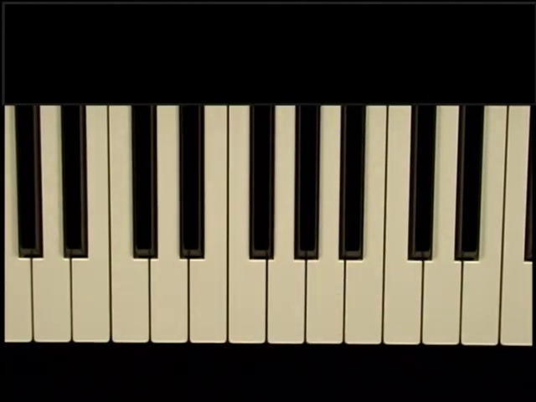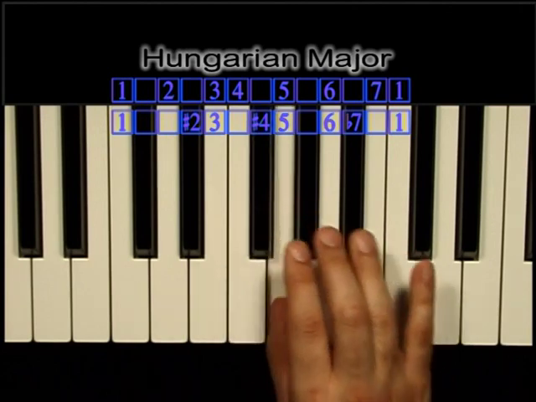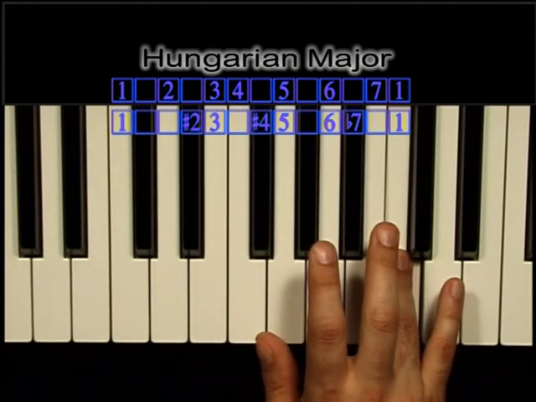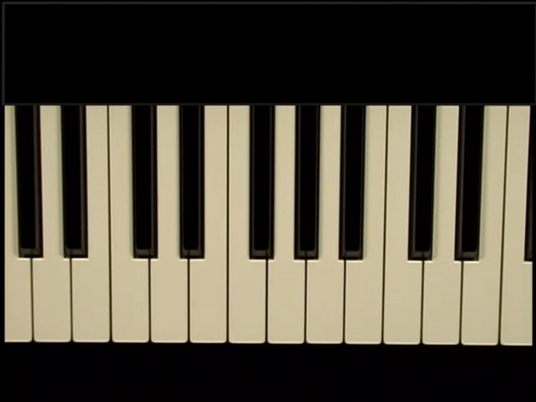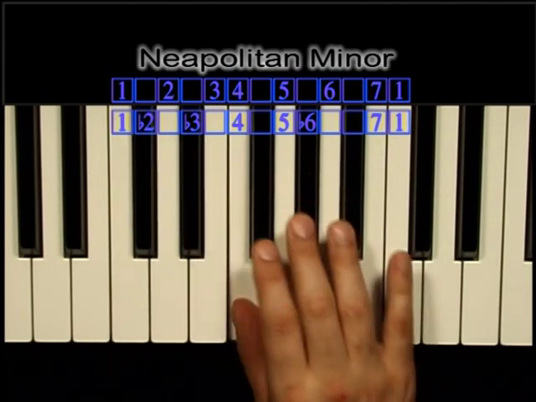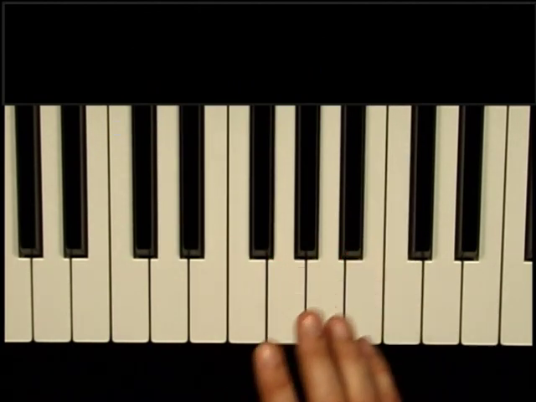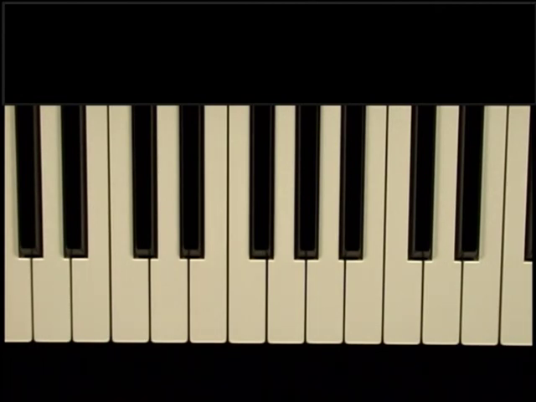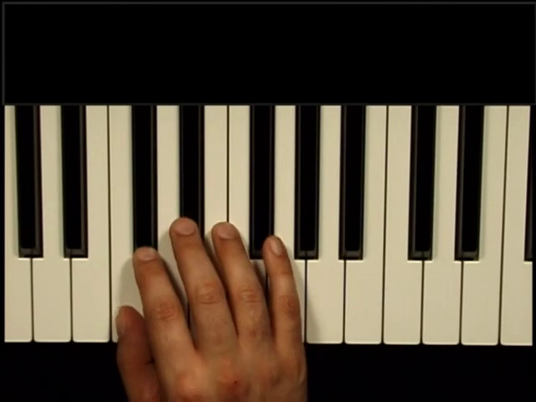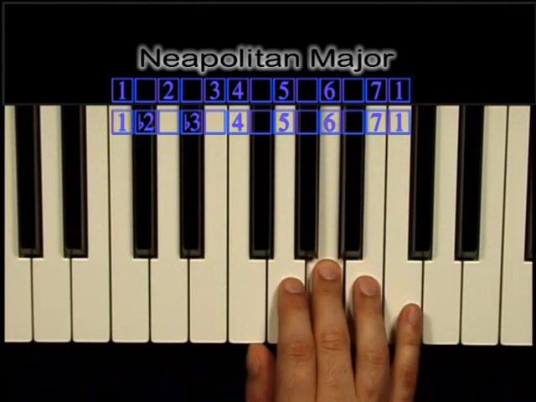If we sharp the 2, sharp the 4, and flat the 7, we get a Hungarian major: 1, sharp 2, 3, sharp 4, 5, 6, flat 7, and the octave. If we flat the 2, flat the 3, and flat the 6, we get the Neapolitan minor: 1, flat 2, flat 3, 4, 5, flat 6, 7, and the octave. If we flat just the 2 and the 3, we get the Neapolitan major: 1, flat 2, flat 3, 4, 5, 6, 7, 1.